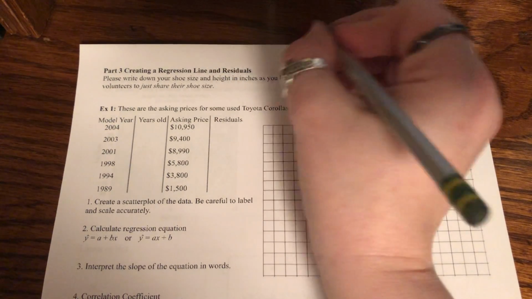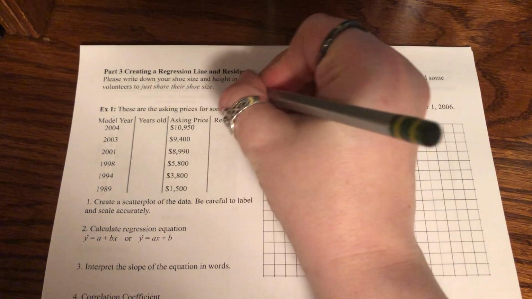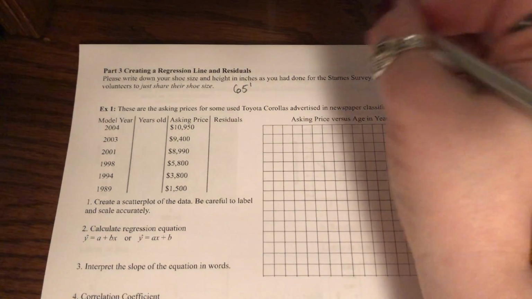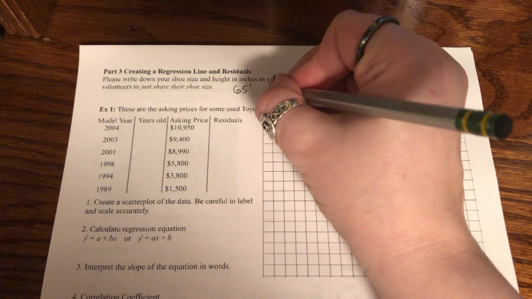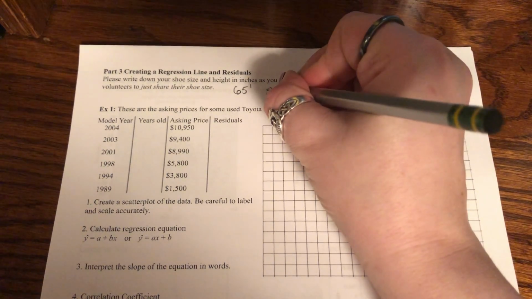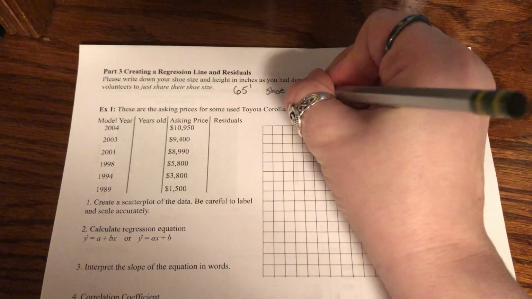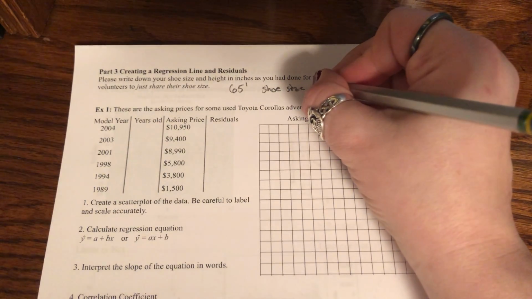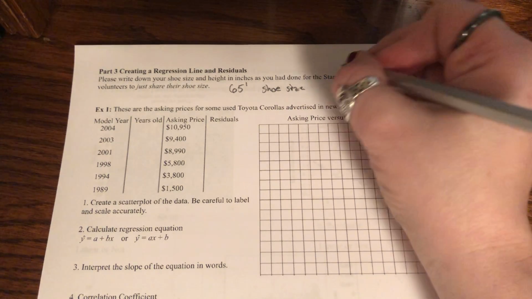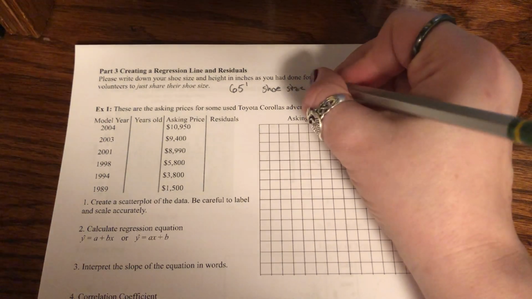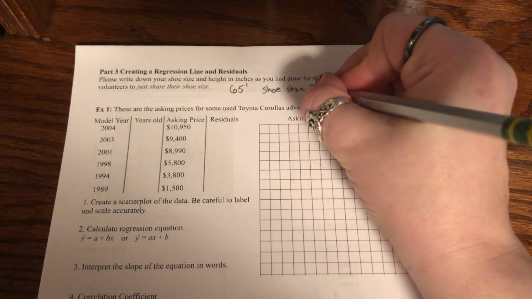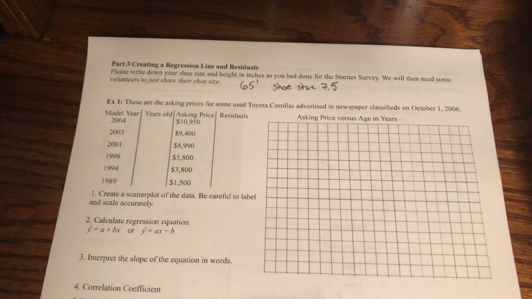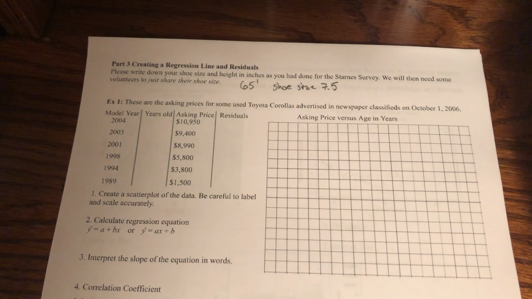Alright, so my height is about, I'm going to put down 65 inches. I'm between 65 and 66 inches. And my shoe size, I kind of vary between a 7 and an 8, but I'd say more like a 7.5 these days. All right, so now you guys have my height and shoe size.